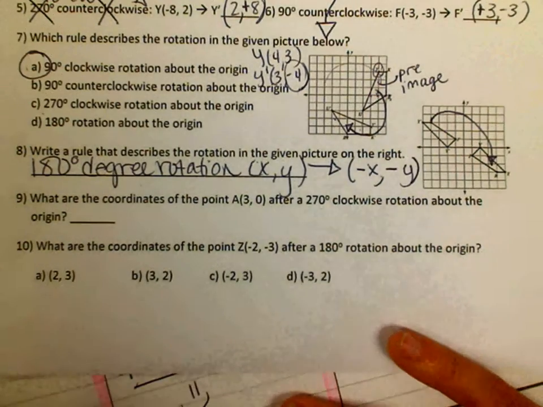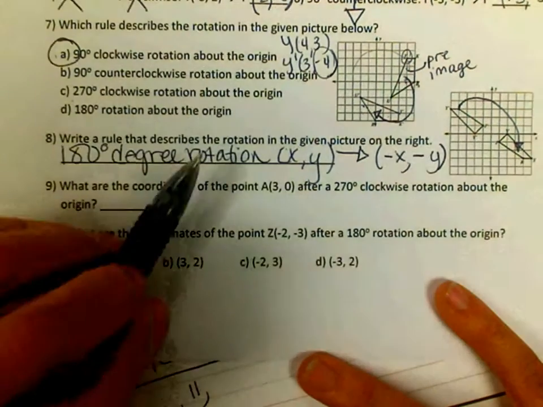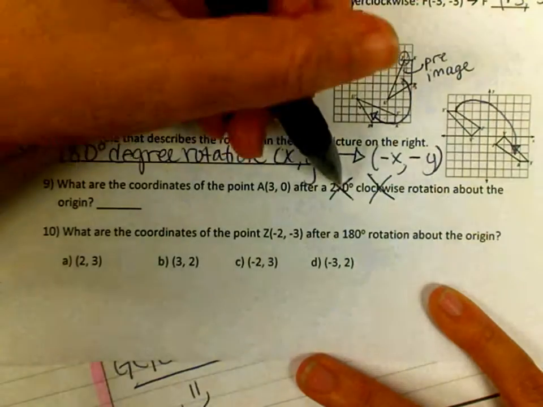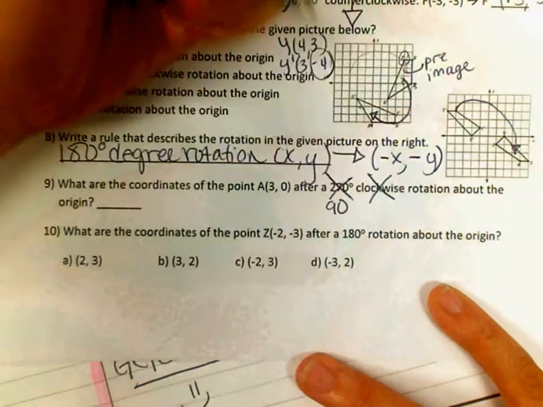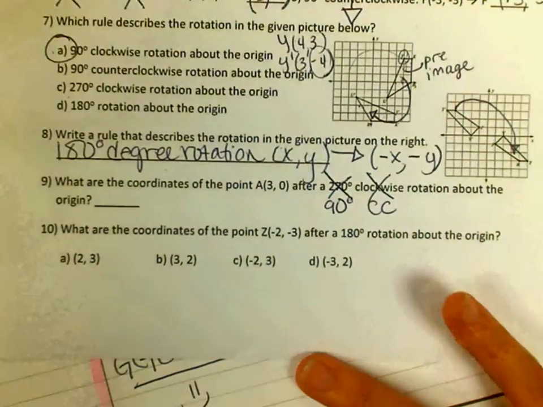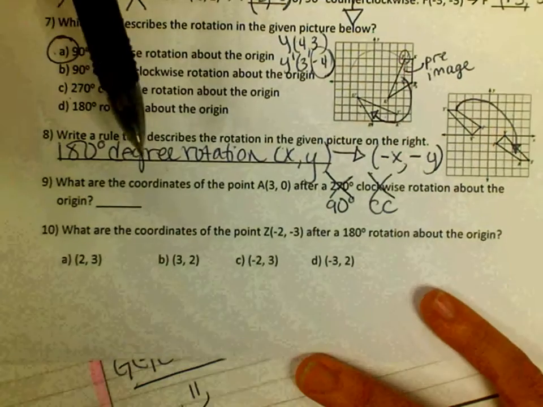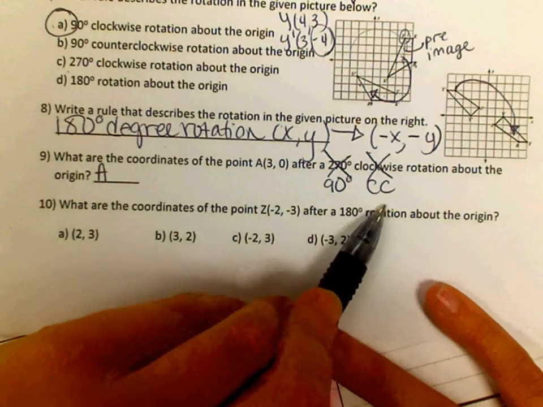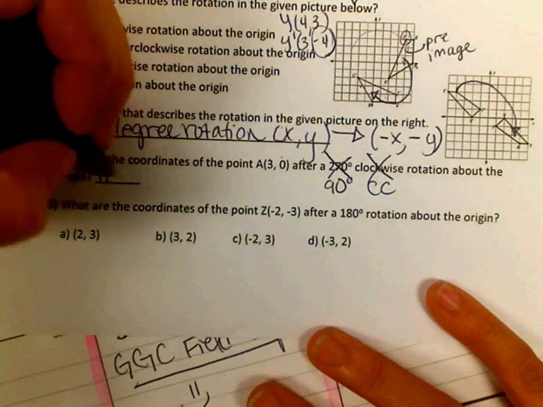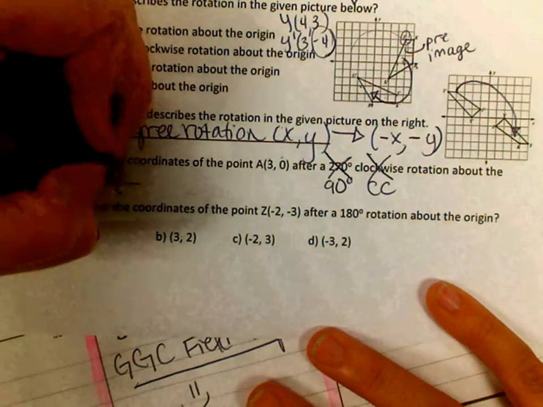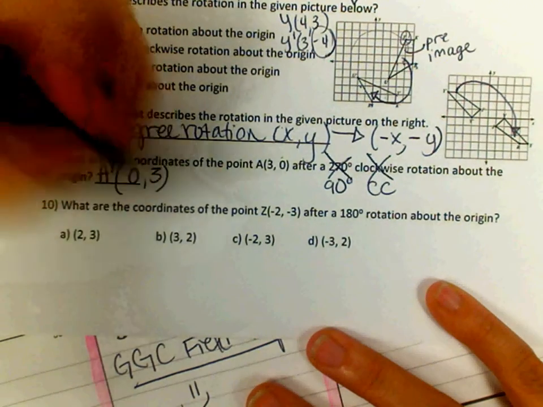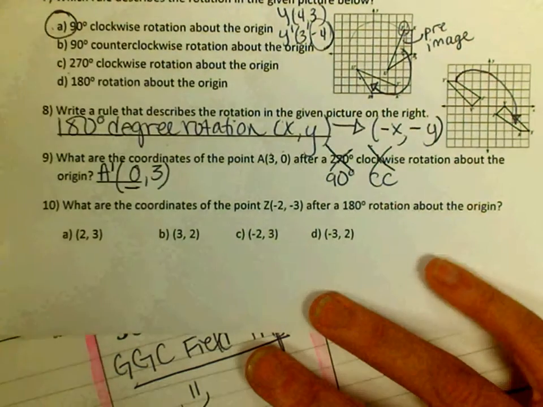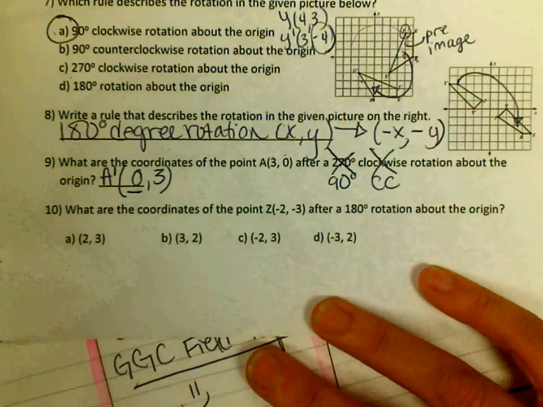Okay? What are the coordinates of the point A after a 270, or 2 X's? 270 becomes 90, clockwise becomes counterclockwise. Rotation about the origin. So for A, a 90 degrees counterclockwise rotation, the numbers switch places. And then you change the sign of the one on the left, however, it's 0 here, so we just have 0 and 3.